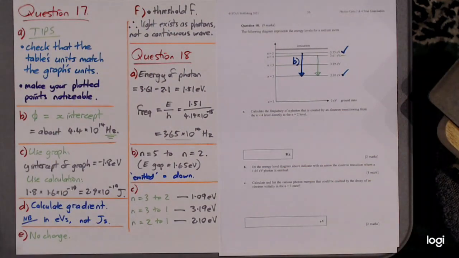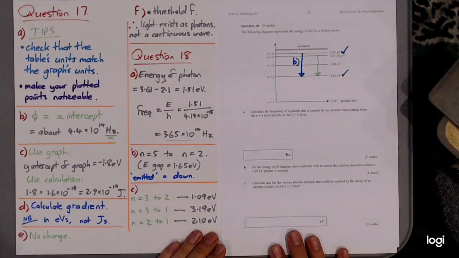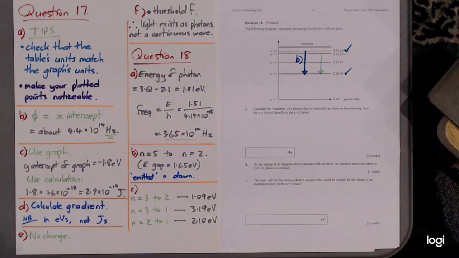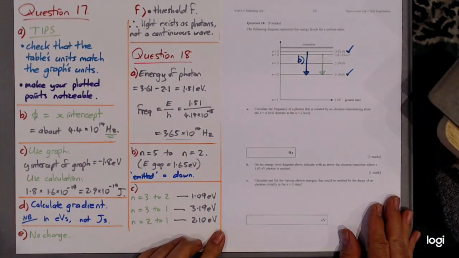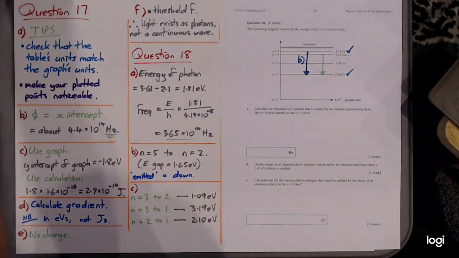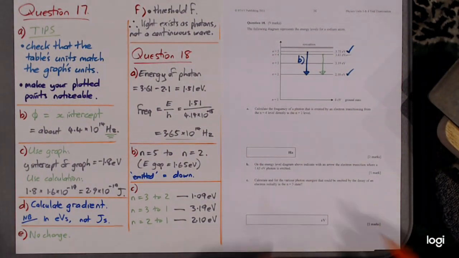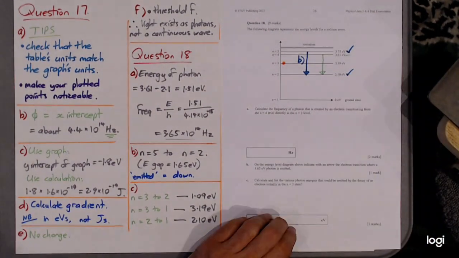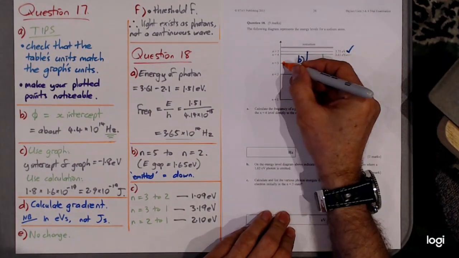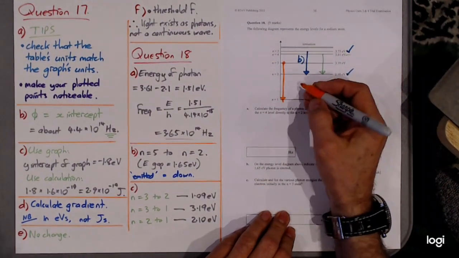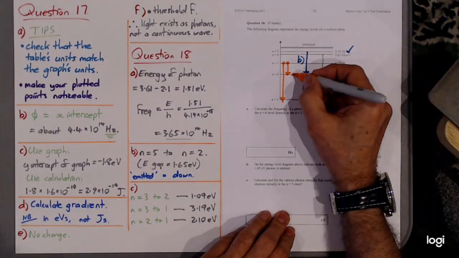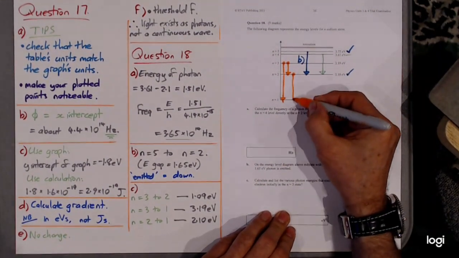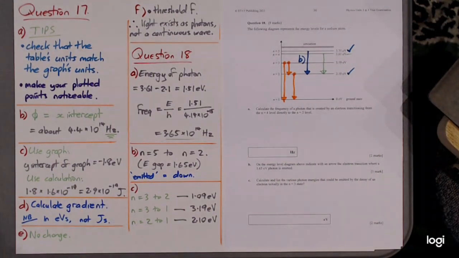Right? Make it clear and you'll be fine. Part C, calculate and list the various photon energies that could be emitted by the decay of an electron initially in the n equals 3 state. So we're starting there. There are 3 of them. There's going straight down to the bottom, there's going there, and then from there, having landed there, there's going down to there. So they're the 3.